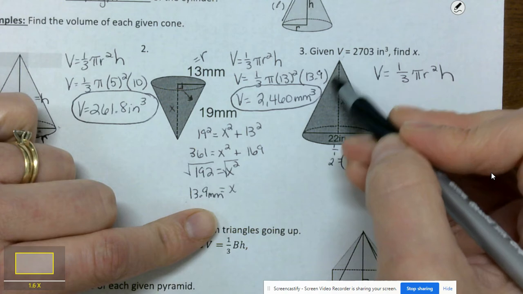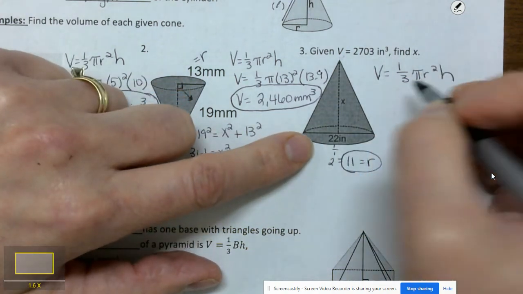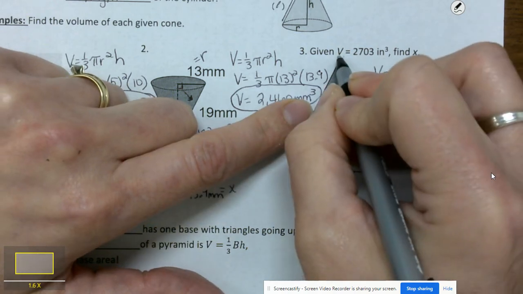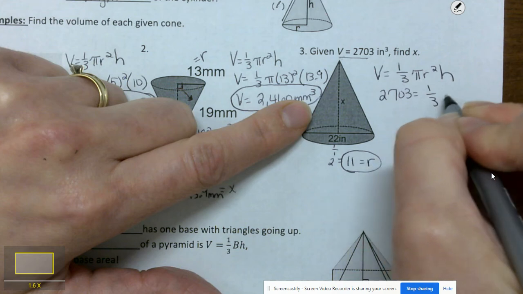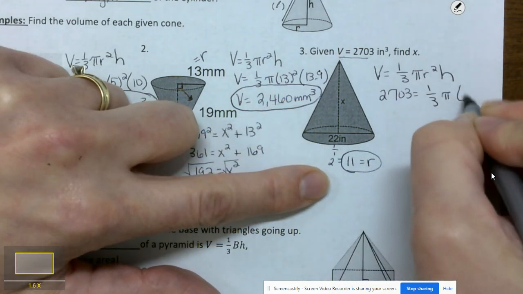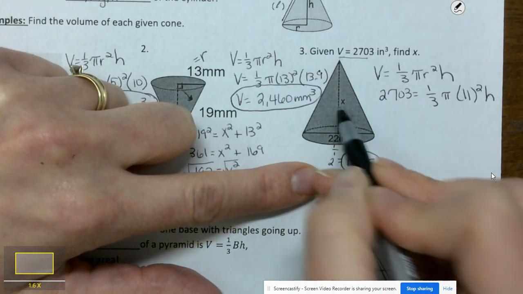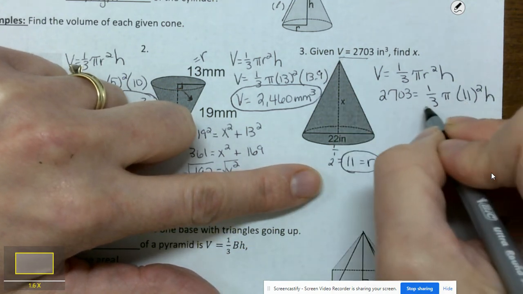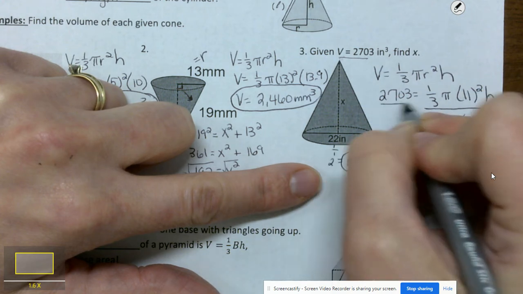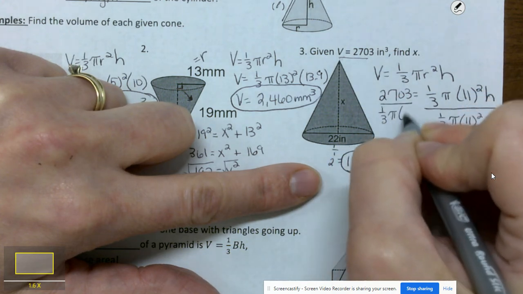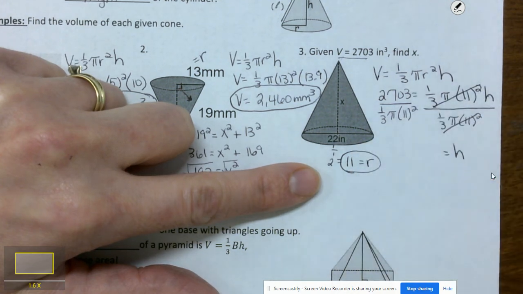Now this time it doesn't give me a slant height like it did in problem two. So I'm going to have to fill in up here, but I do know the volume. Given V equals 2703, the 1/3 pi, r is 11, and then I'm looking for that h. That's what I'm trying to find. That's this x here. Okay, to find that, I'm going to divide by 1/3 pi 11 squared on both sides. 1/3 pi 11 squared. That all cancels out over here and just leaves me with that h.